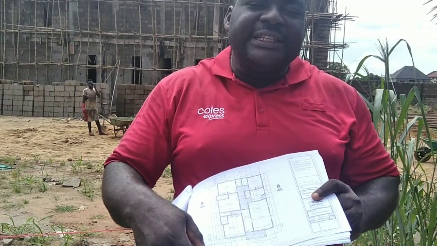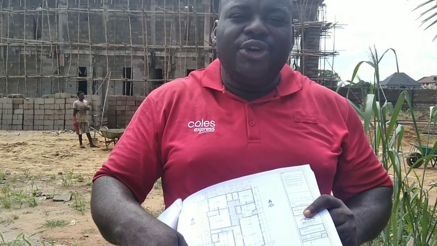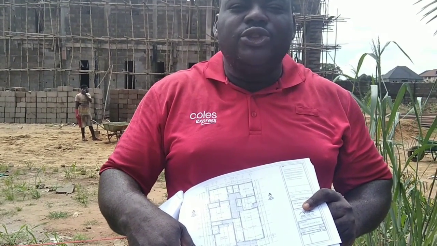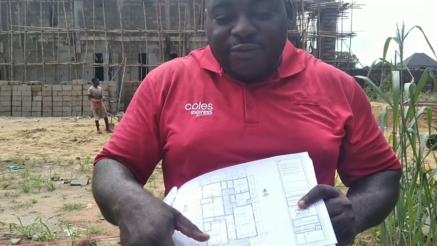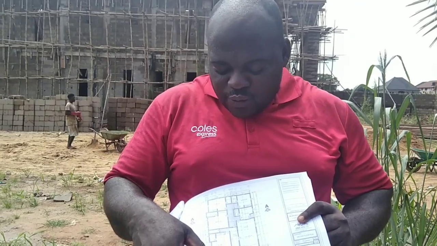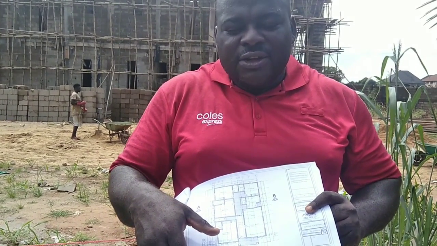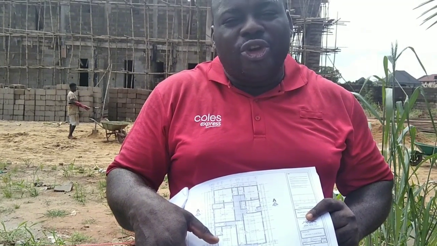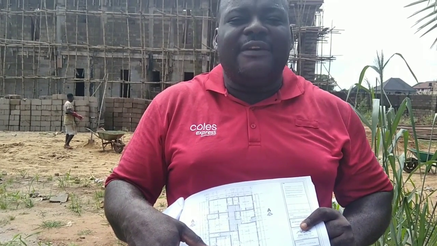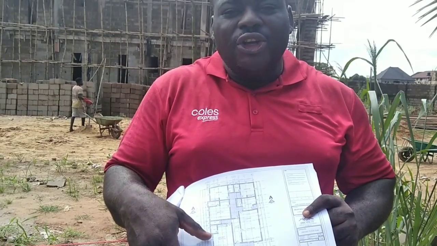Why you will add that extra 3 meters is for your profile, where you are going to situate your profile. Because if you do it exactly the dimension of the building, you will notice that when you are doing your profile, the profile leg will fall inside the digging portion, which will eventually affect your setting out.